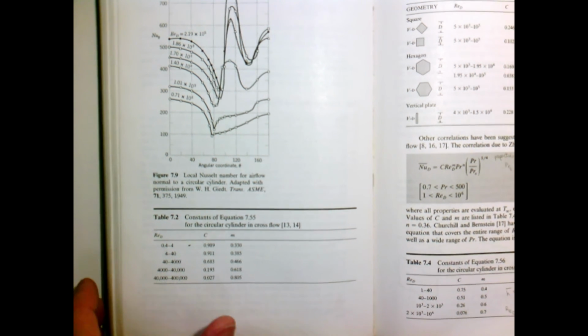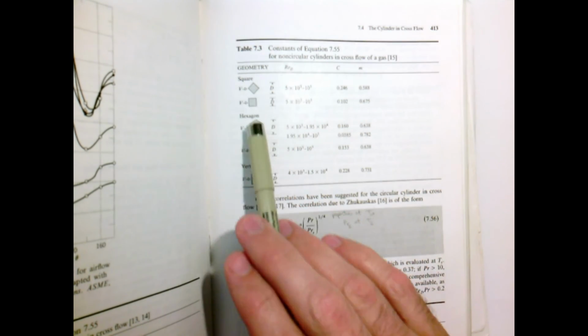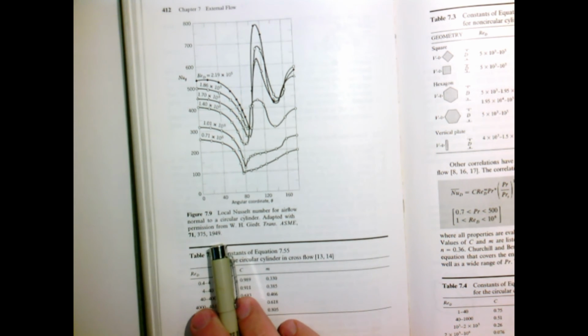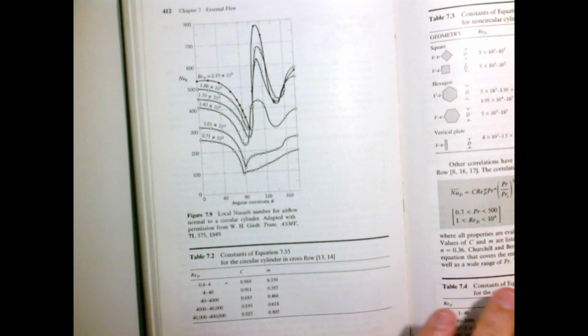And if you flip through this book or any other book like it, you'll find a number of different correlations. Here are some different constants C and M for the same type of functional form for squares, hexagons, plates, and whatnot. These are all from measurements, so people over many years have done measurements in many geometries and sort of fit their data to different functions. Maybe interesting to look at here, this measurement here was done in 1949. So this is stuff that's been around for quite some time.